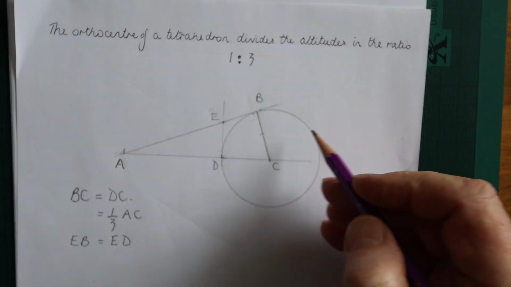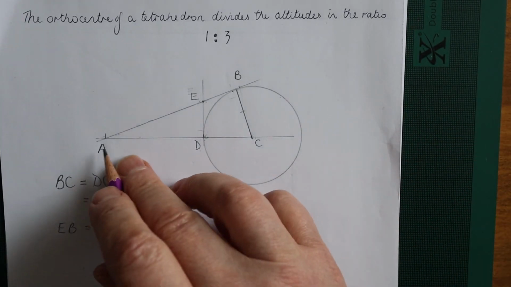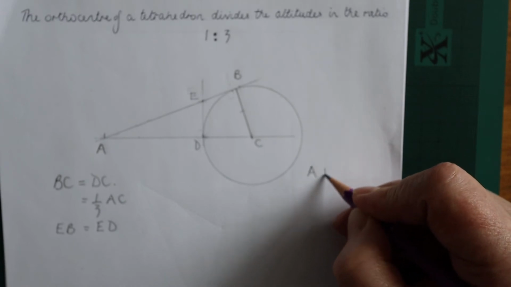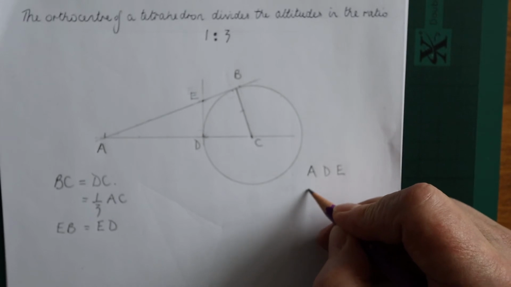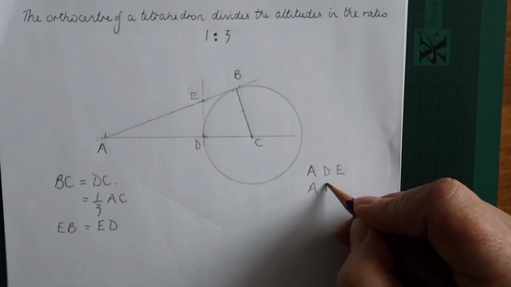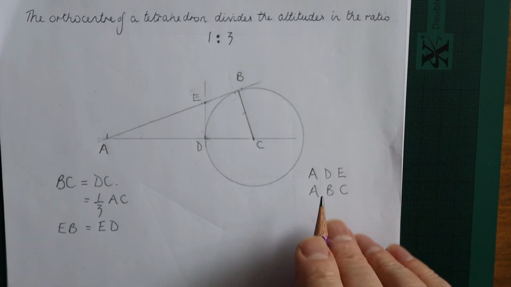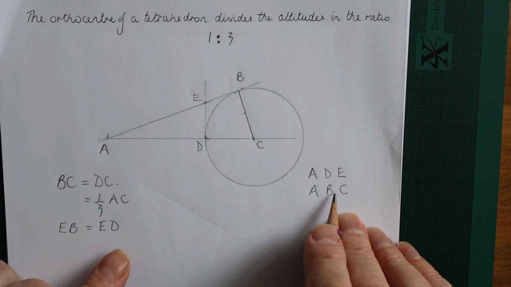Well now, if we set out the letters carefully, we can see that in this triangle ADE, A is the common point, then D is the right angle, and E is the other one. For the other triangle, we've got A, B is the right angle, and C is the other one. So now we can use those letters to fit together some algebra.